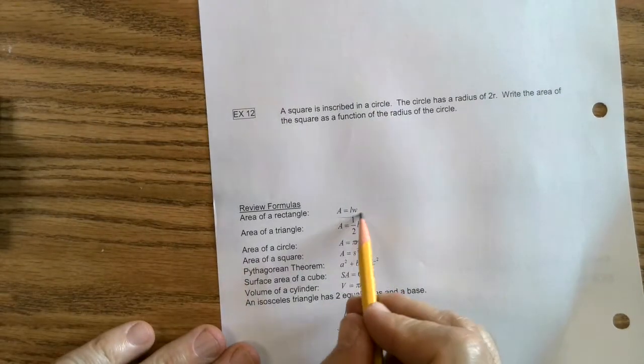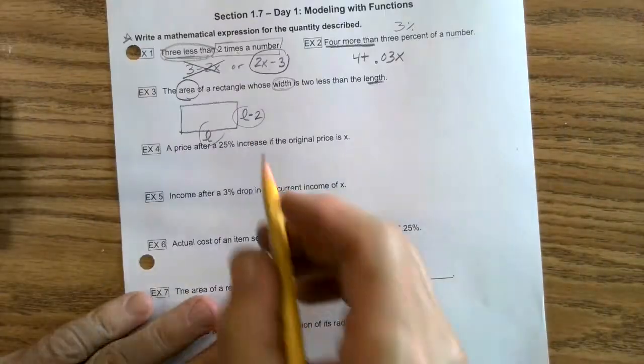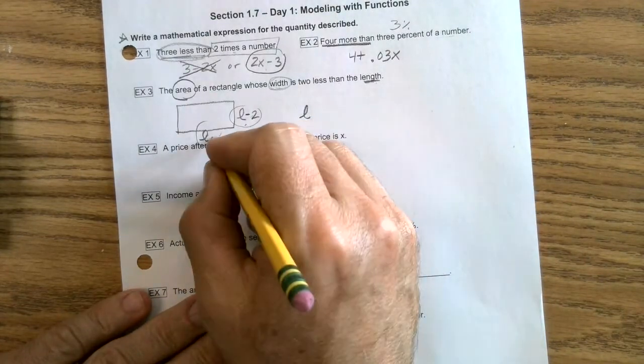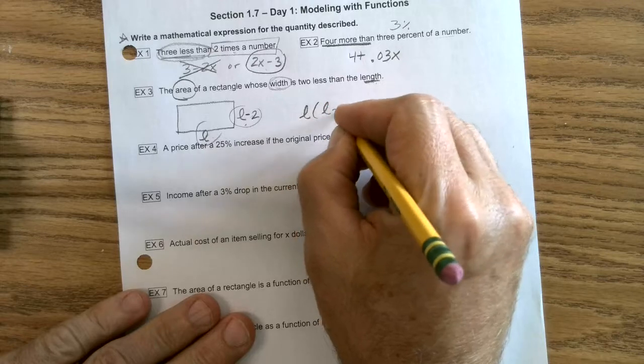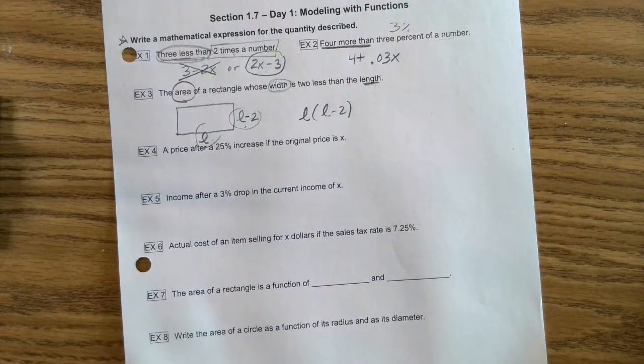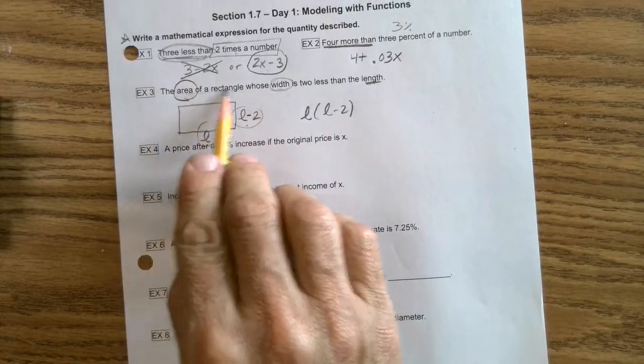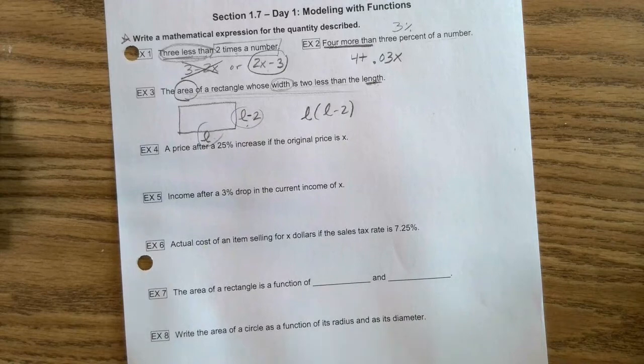Well, if we look back here, the area of a rectangle, length times width. Here's my length, here's my width. So the area would be L, length, times width, L minus 2. And you could multiply that through if you wanted to. So there's a formula for the area of a rectangle. This rectangle with these characteristics, okay?